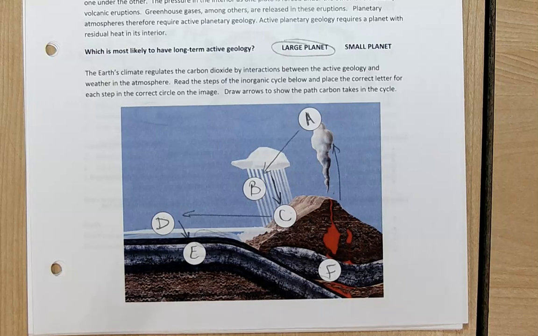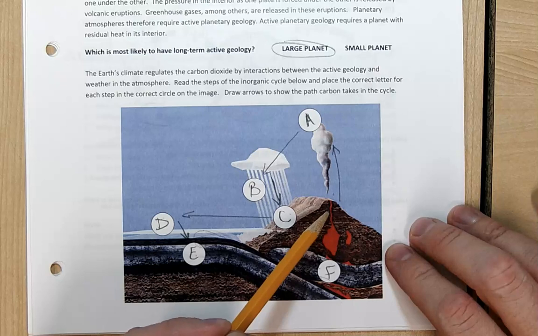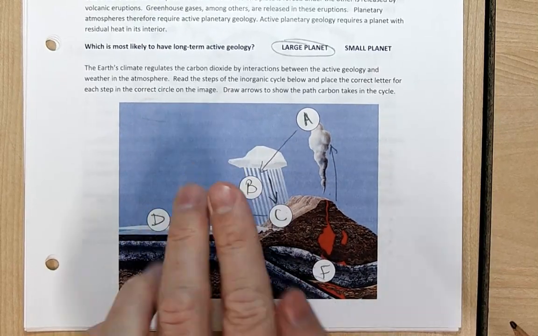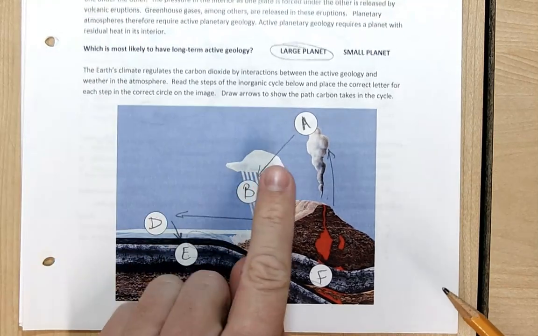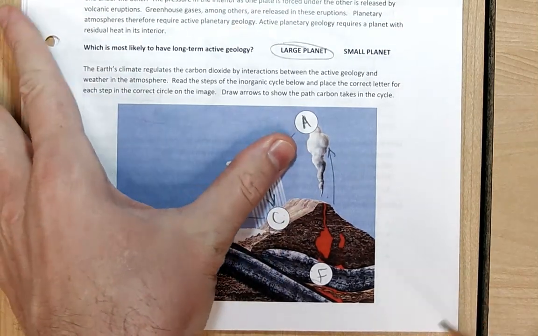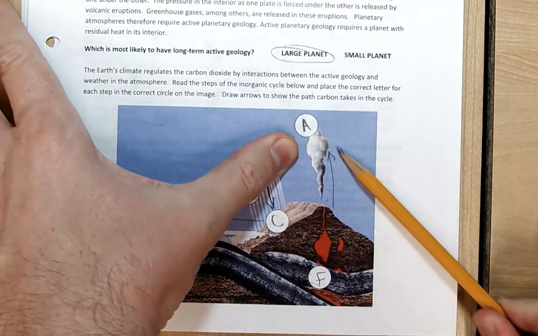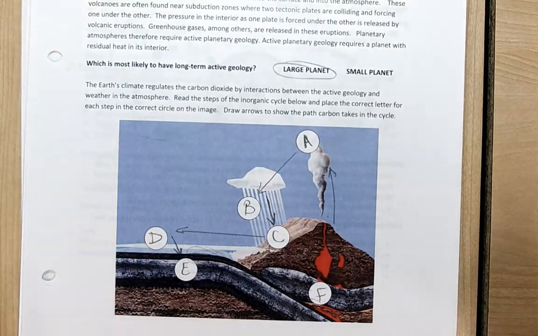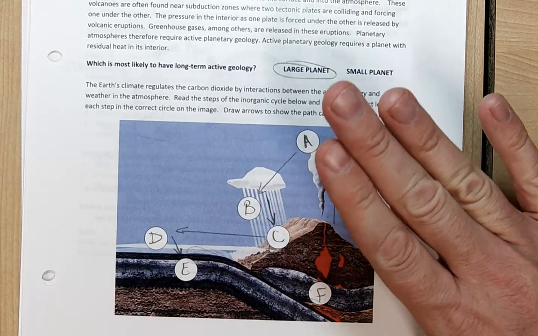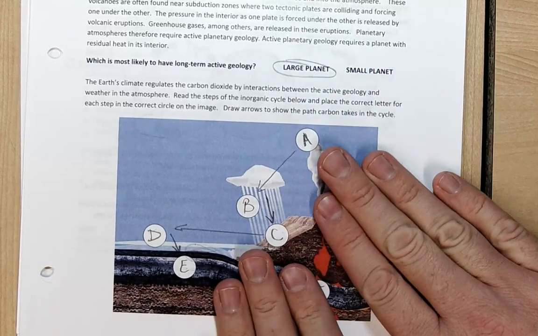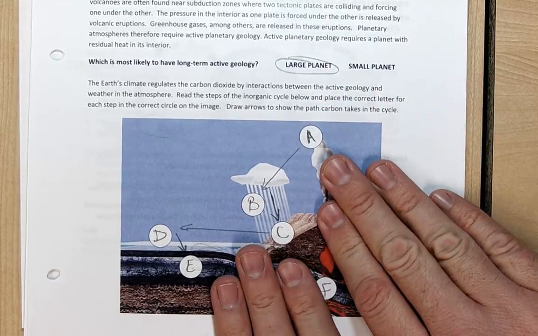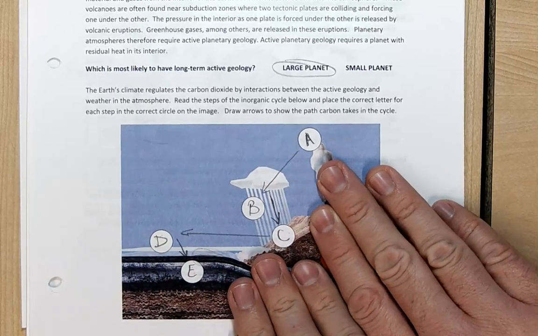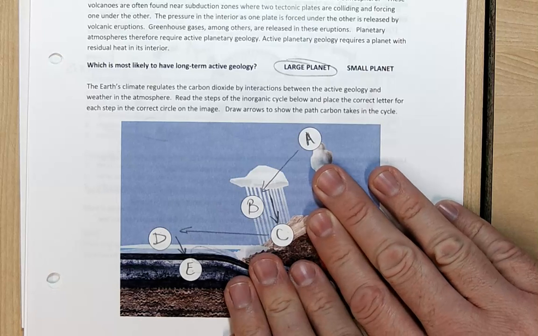But on Venus the volcanoes erupted too much, the rain stopped, and when this part of the cycle stopped, all the carbon dioxide stayed in the atmosphere and it had no way to get out. On Mars, the geology stopped and the carbon dioxide ended up as rocks in the ground and got stuck there.